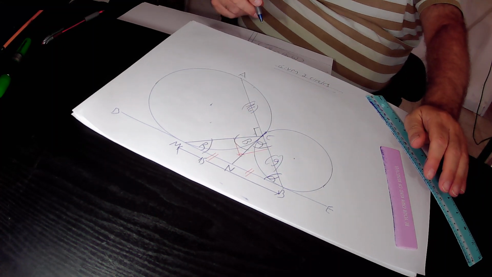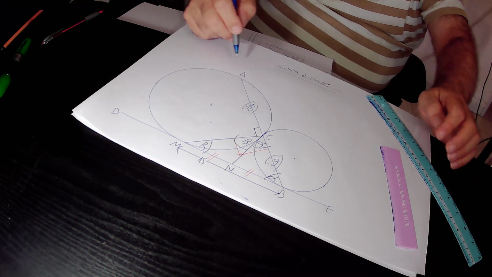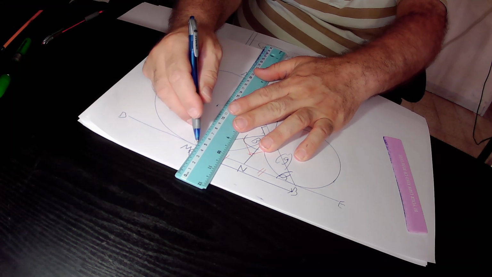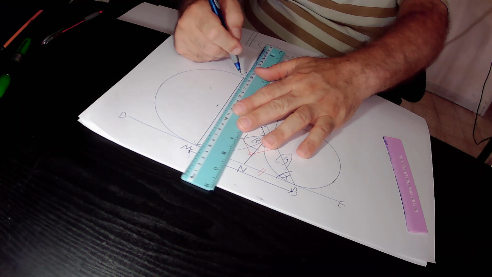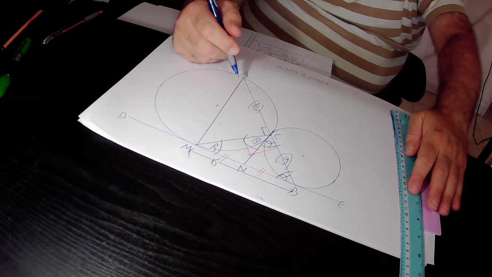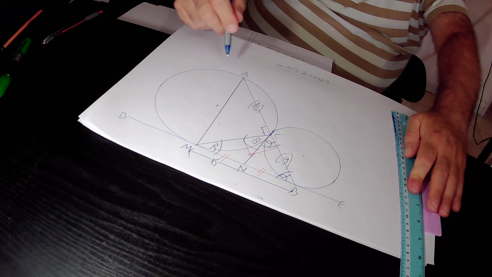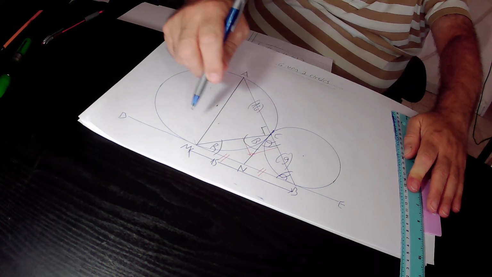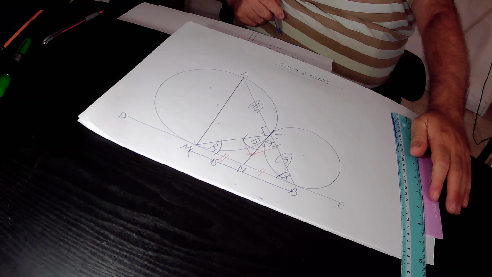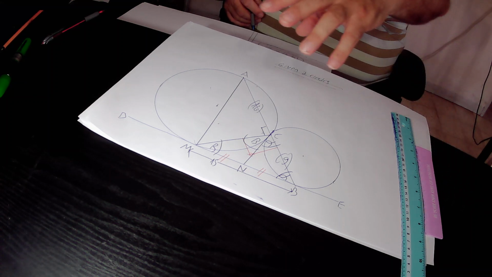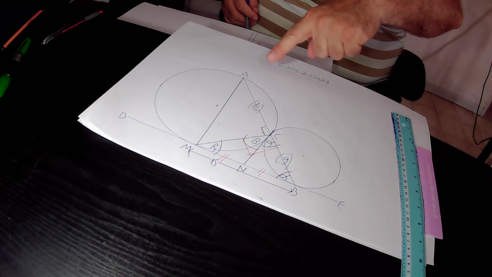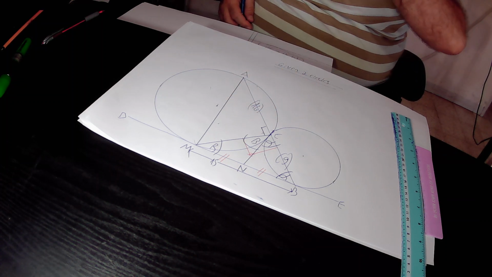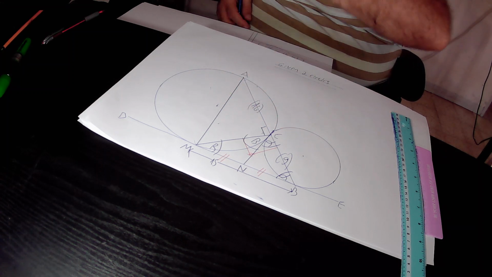In the next step, we join points A and M together by a straight line. By joining points A and M, we get chord AM. Chord AM is a chord in this big circle. And inside this big circle, we also have peripheral angle ACM. Peripheral angle ACM is a right angle according to rule 3.